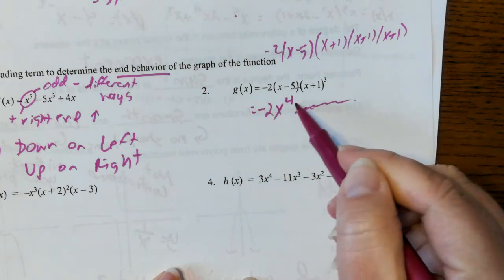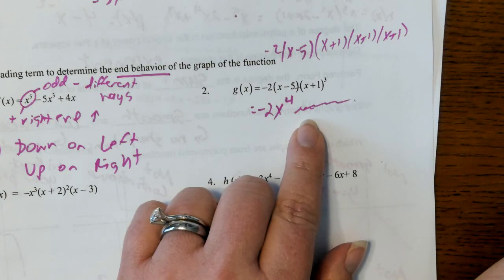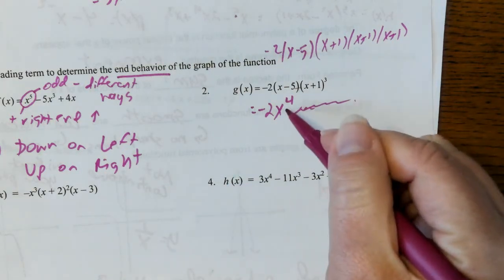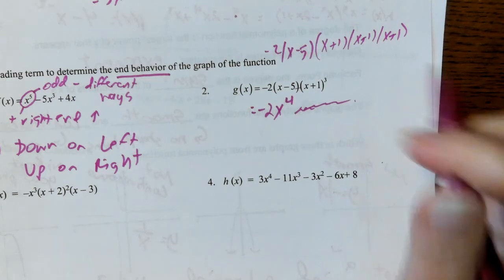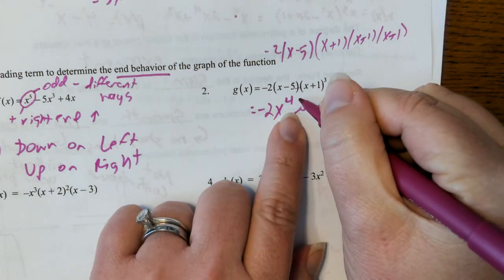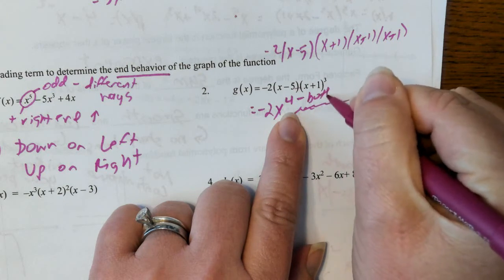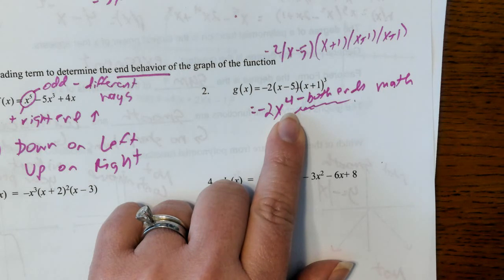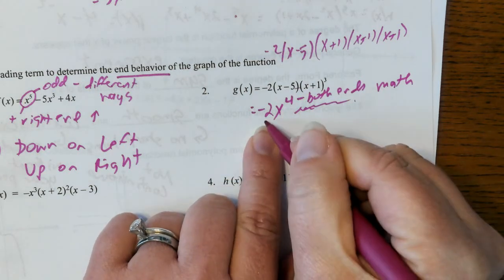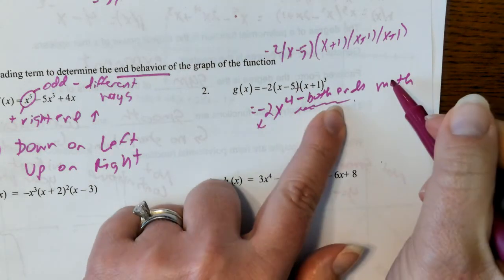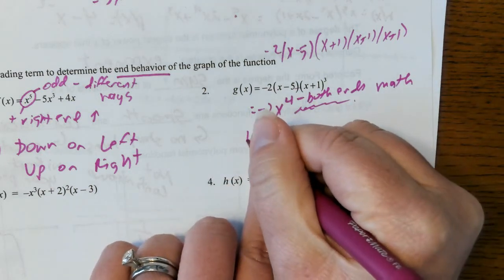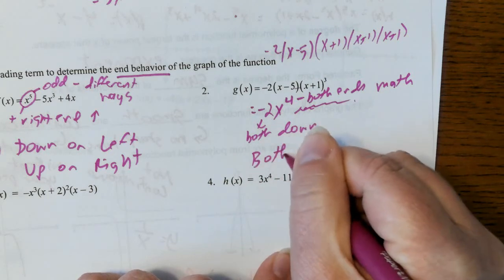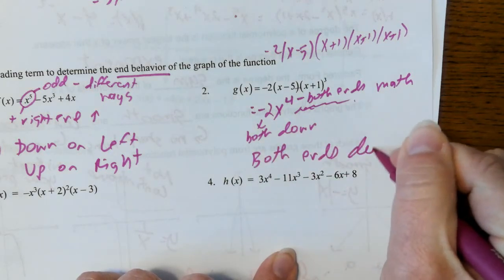So I would have negative 2x to the fourth plus whatever else was involved. Okay? That is all I need, that lead term, to decide on my end behavior. Notice that my exponent here is an even number, so that means both ends match. That means both ends are up or both ends are down, whichever one it is. There's a negative number out front, so since both ends have to match, it's got a negative attitude. They're both going down. So I'm going to make a note, both ends down.